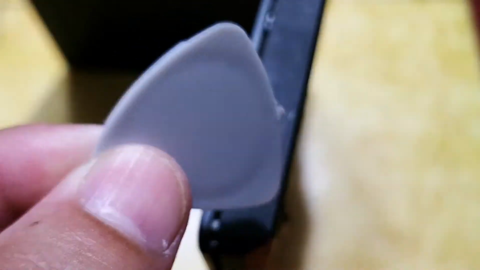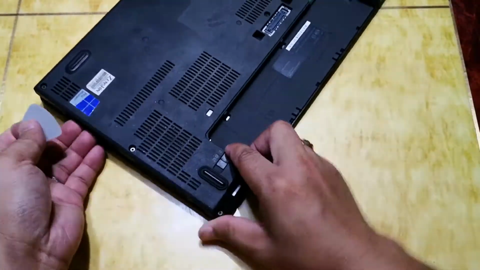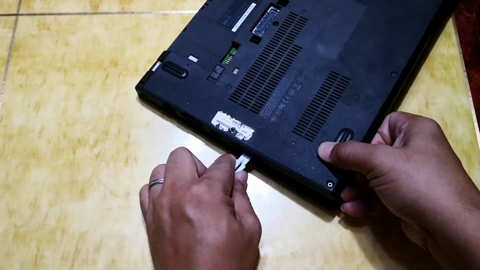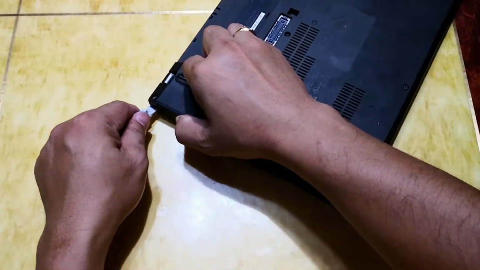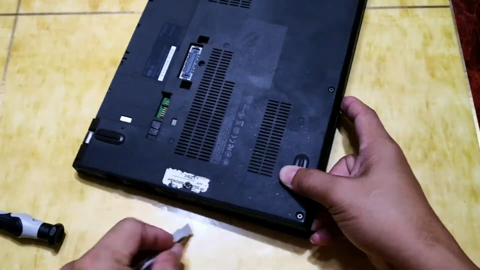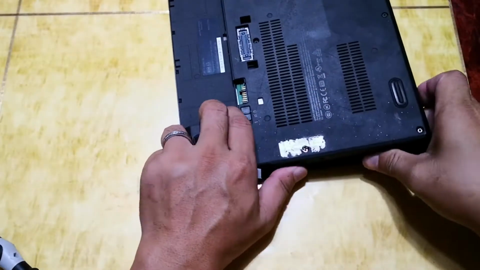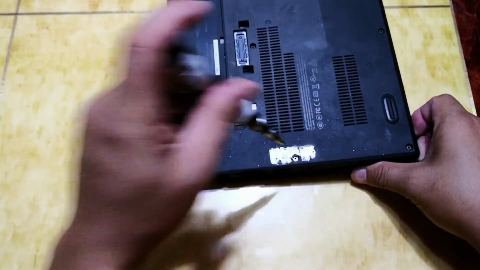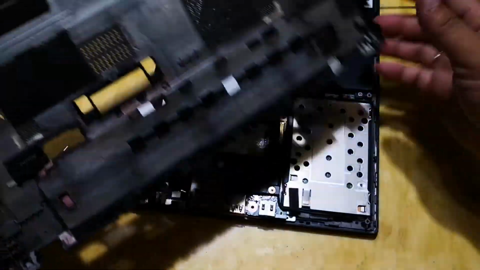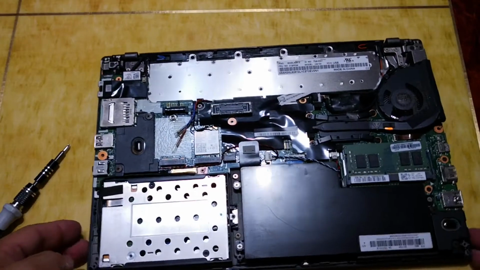As you can see here, we have some latches, so using the right tool, just need to insert one part here. Then where do we run? You can also use this one. Okay, so the cover is fully removed.